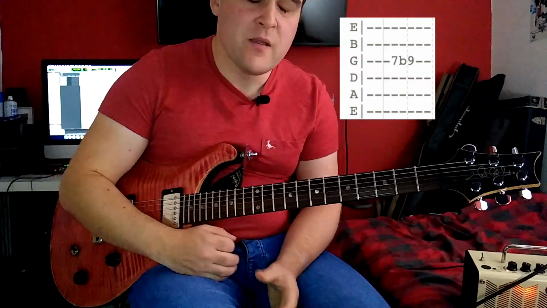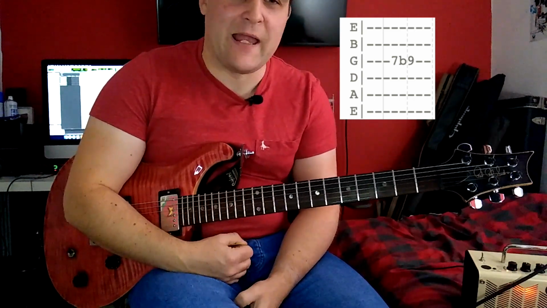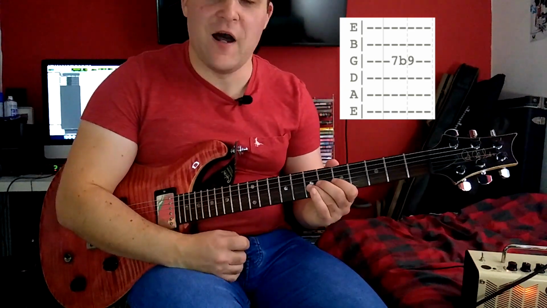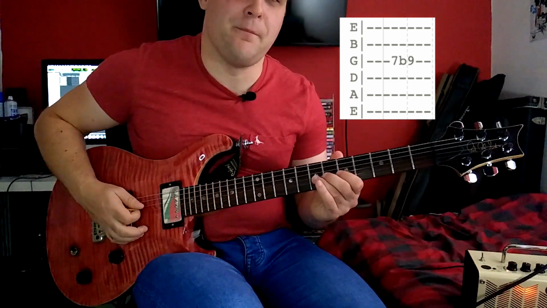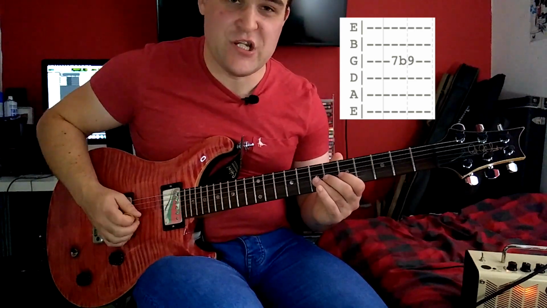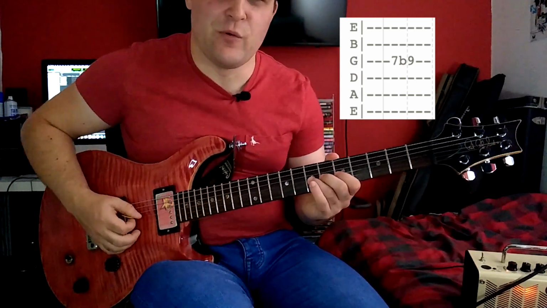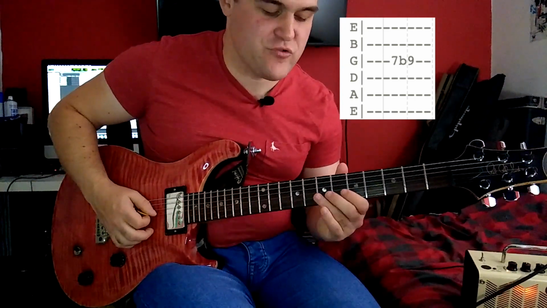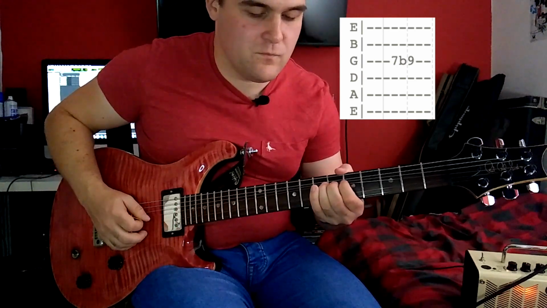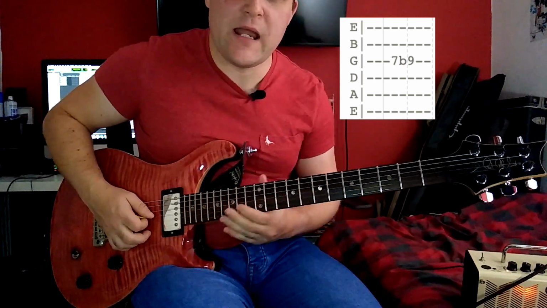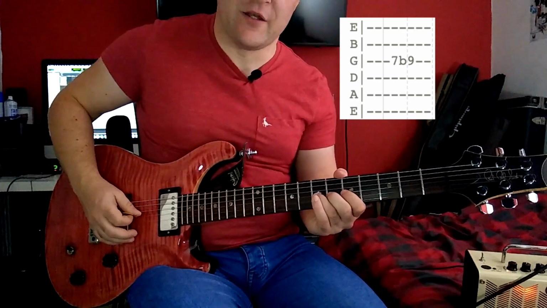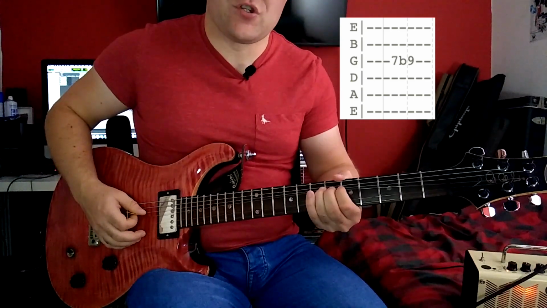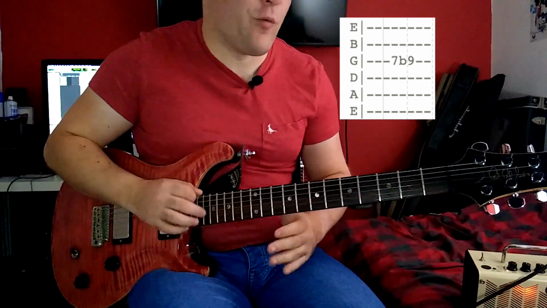Next symbol you might see is a B. Again, it will be sandwiched in between two numbers. So for us, we have got 7, B, 9 on the G string. This means we will bend from the 7th fret up to the 9th fret on the G string. Okay, and a bend is where you pick the note and you bend the string up, reach the pitch, and then go on with your playing.